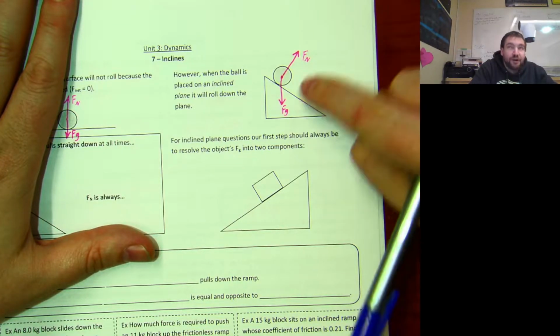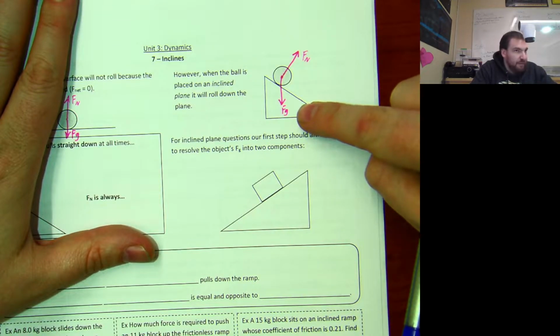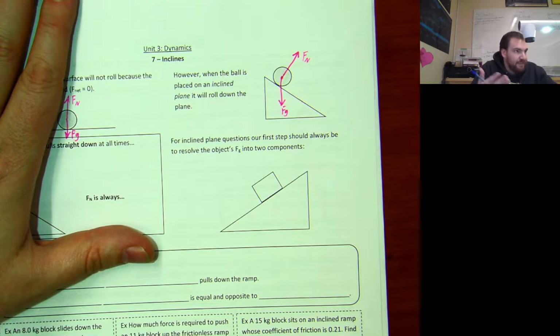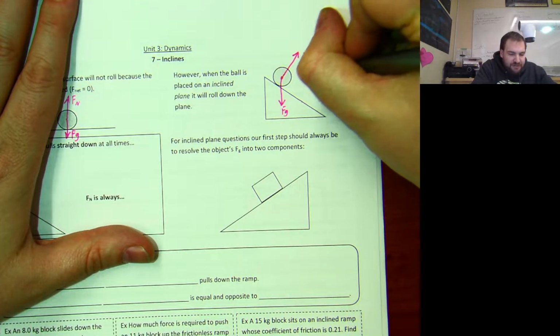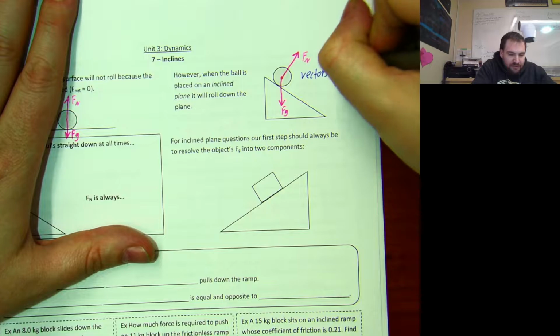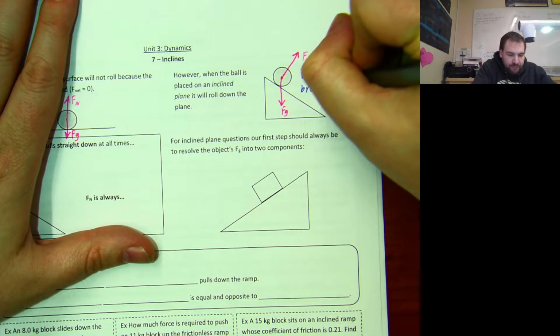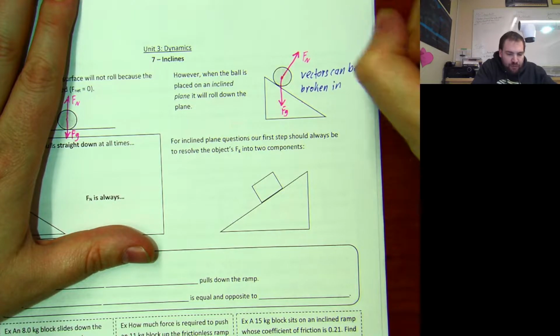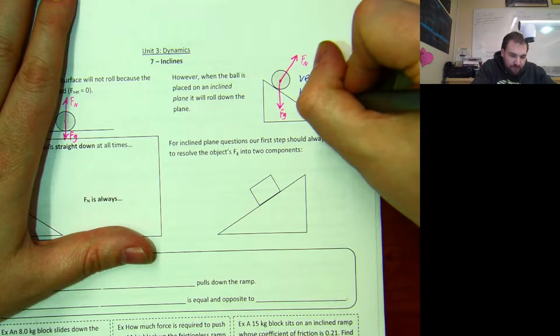So these guys are both vectors, yes? We remember forces are vectors. Think way back to chapter 1, we talked about vectors and scalars. Okay, so vectors can be broken into something called components.